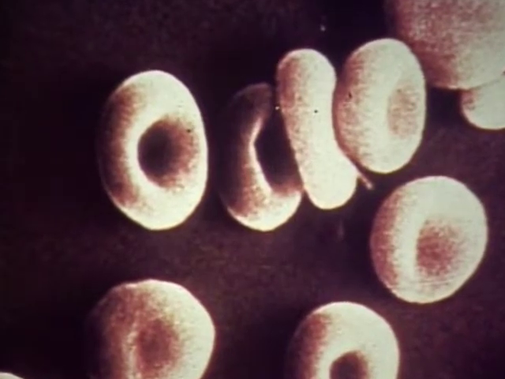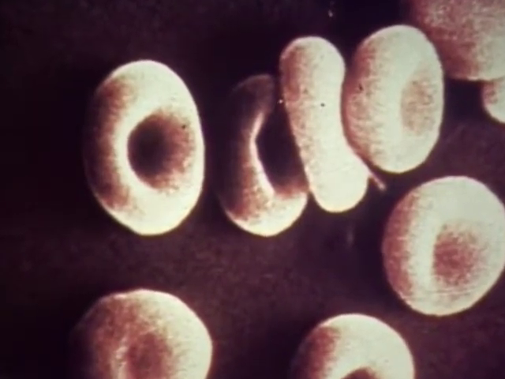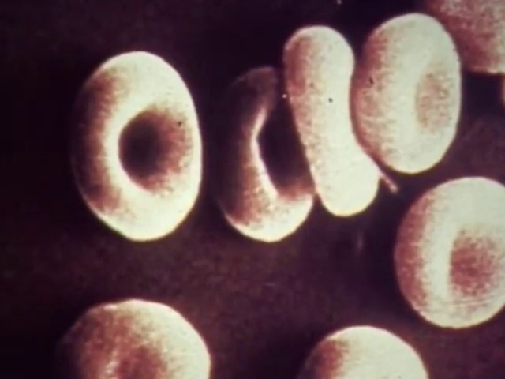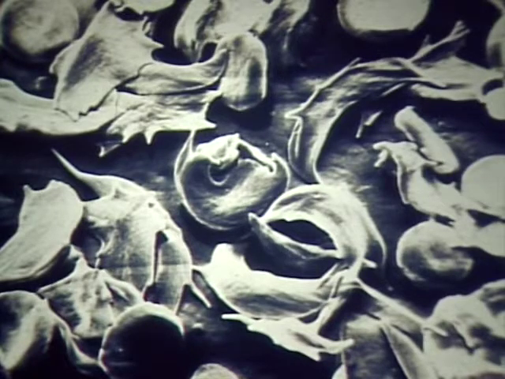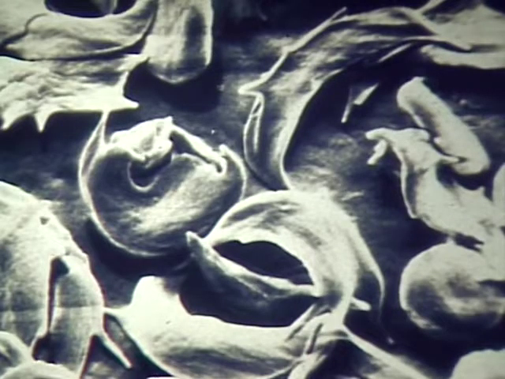Here are some normal red blood cells containing hemoglobin in solution. And here are some sickle cells in which the sticky hemoglobin molecules have crystallized and deformed the cells. These deformed cells are rigid and so can block small blood vessels. They contain useless hemoglobin incapable of binding oxygen and are responsible for the many symptoms of the disease.